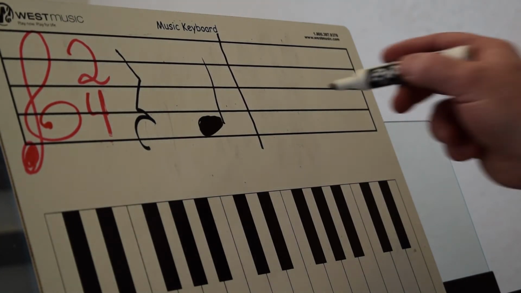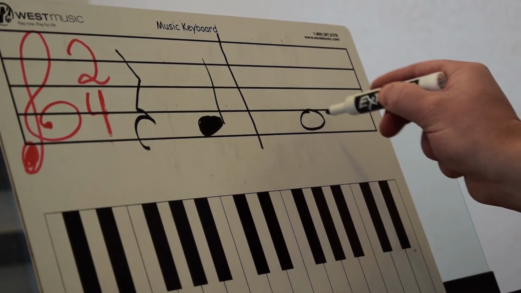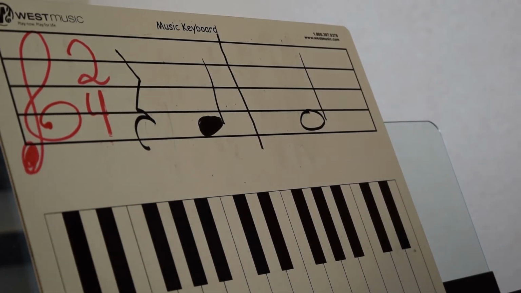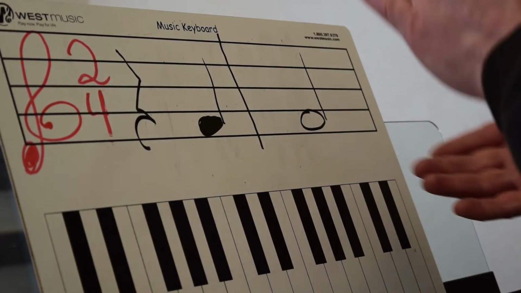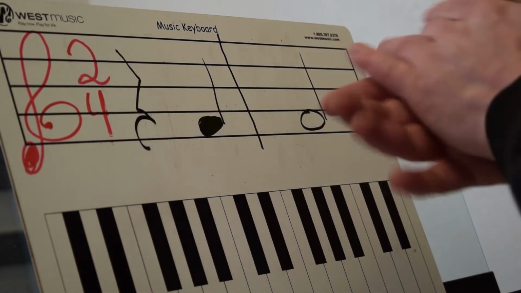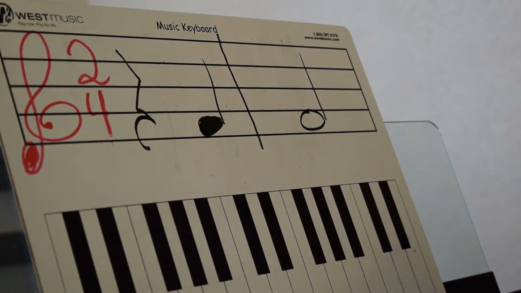Following that, a half note. Let's count it and clap it. 1, 2, 1, 2. 1, 2, 1, 2. 1, 2, 1, 2.